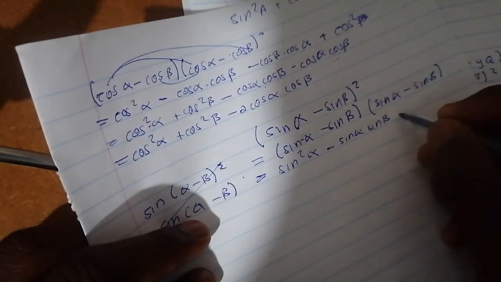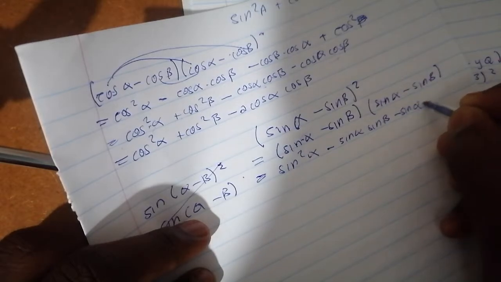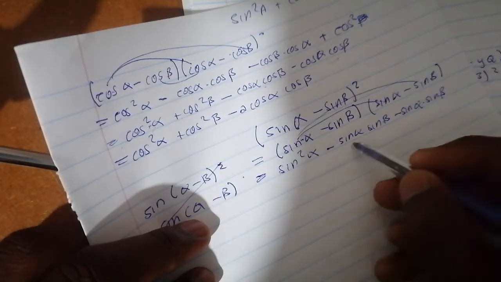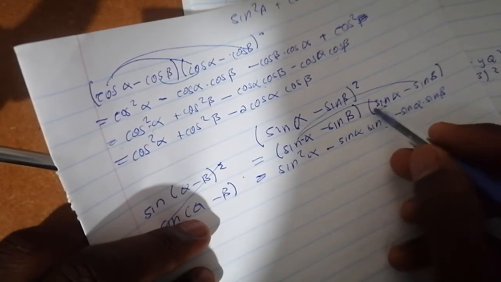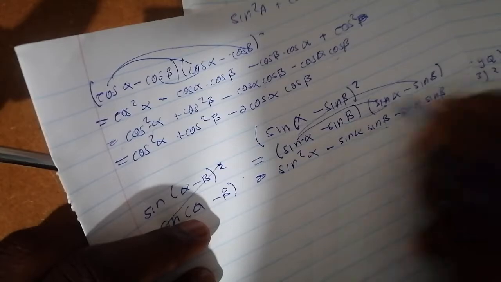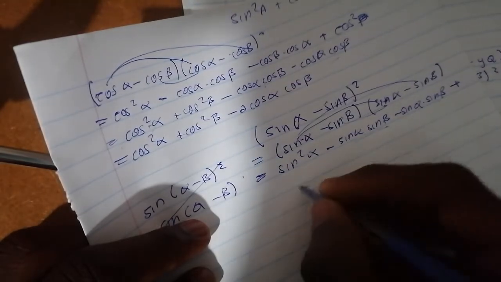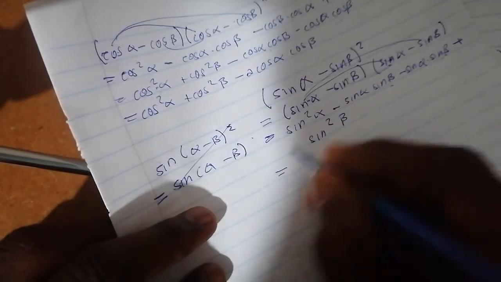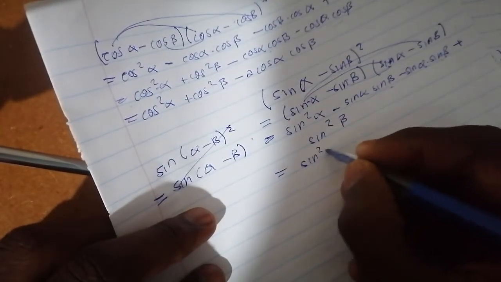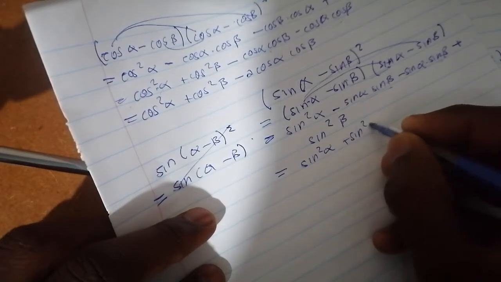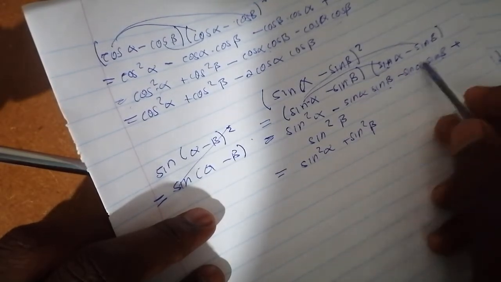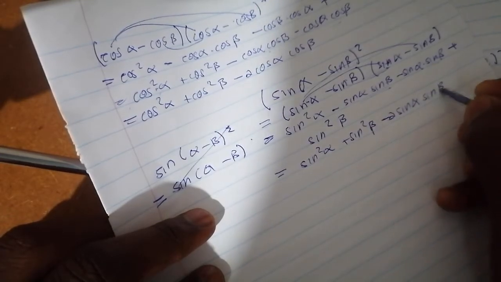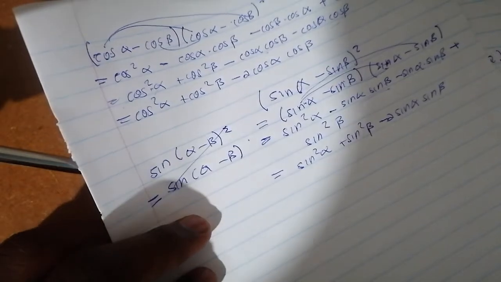And then minus sin alpha again, sin beta, this one times this one, and then this one times this one, and then this one times this one gives sine squared beta, right? Meaning we have sine squared alpha plus sine squared beta. Get the like terms, meaning we got minus 2 the sine of alpha, the sine of beta. You get what I'm saying, guys?